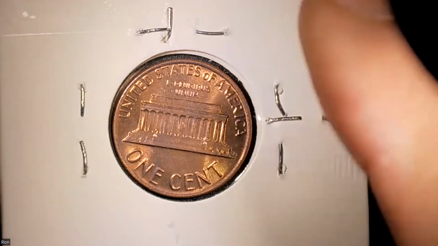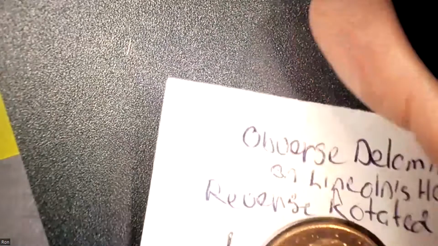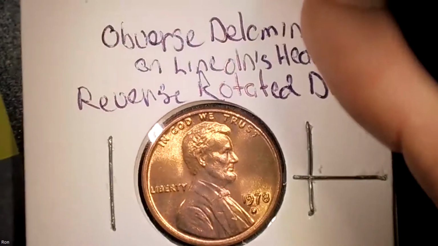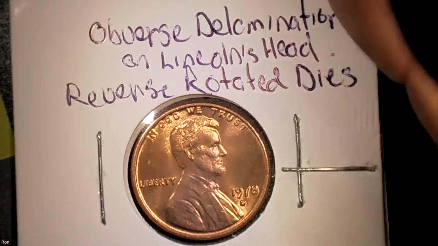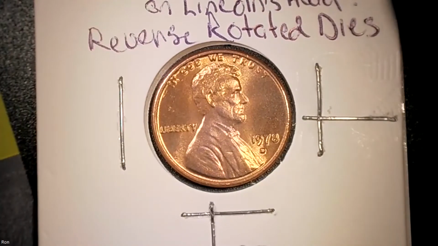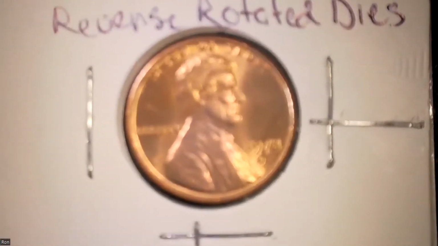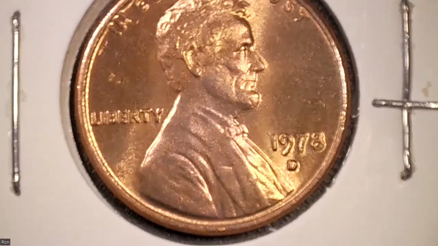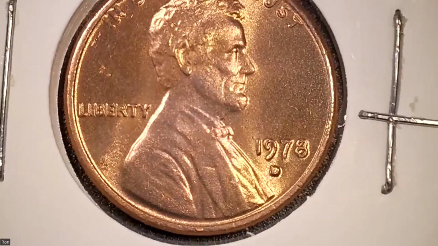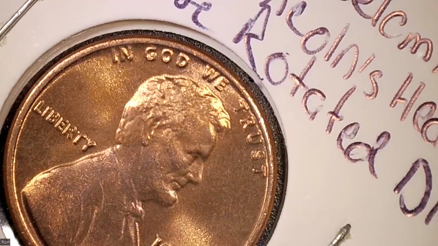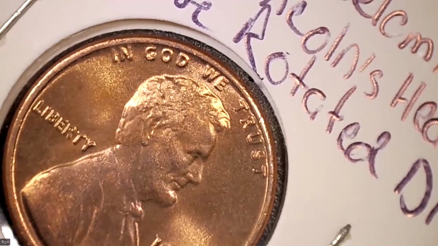And it's going to be a little harder to see. I'm going to have to lower the microscope a bit, but it has a delamination in Lincoln's head. Okay. A reverse delamination on Lincoln's head. So let's see if I can bring that into focus here. We're going to go down. So to go out of focus, and then I'll try to bring it into focus. Let me bring it down a bit. And it's almost like a V delamination. I think we're going to have to come down a little bit lower.